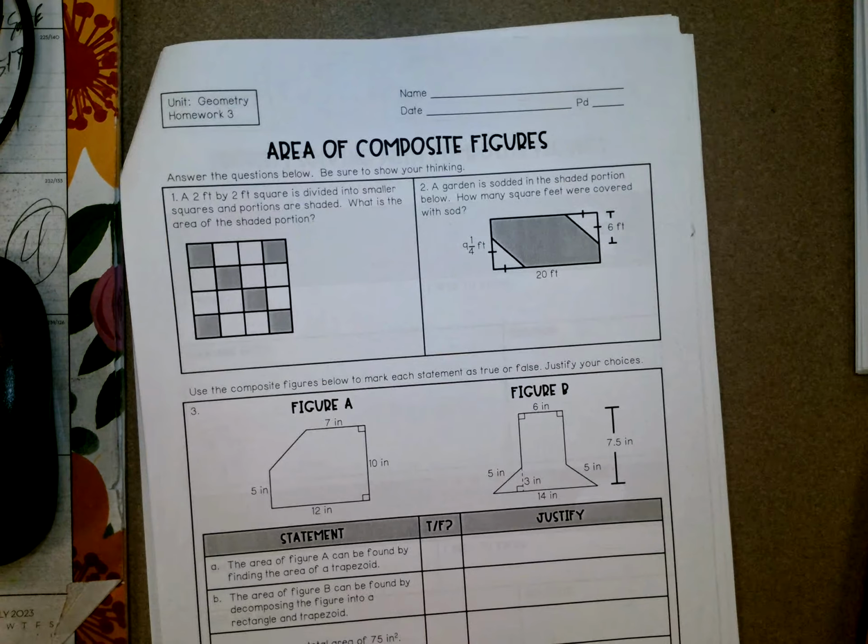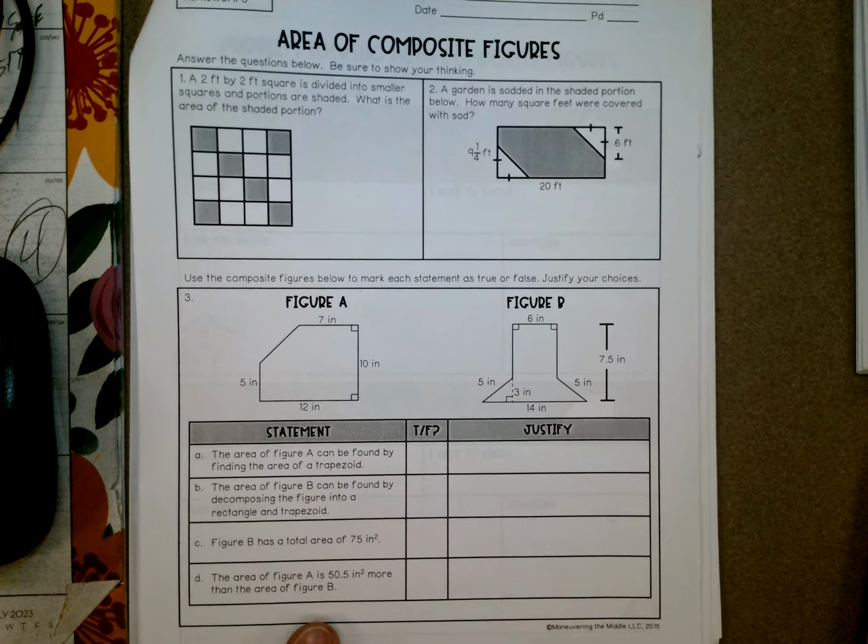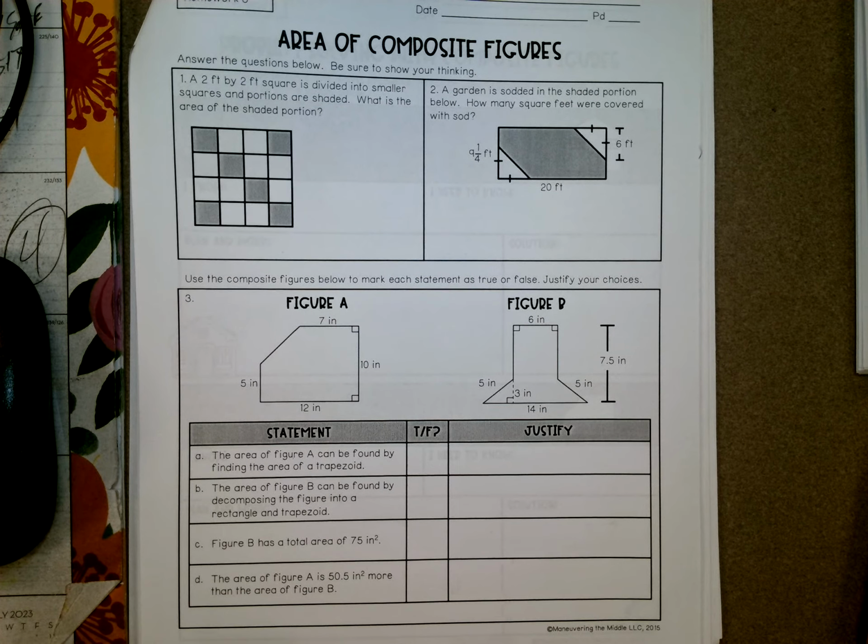But if you look on the next page, here is your homework. Take your time. You don't have a lot, but take your time. Have detailed work like we just did.